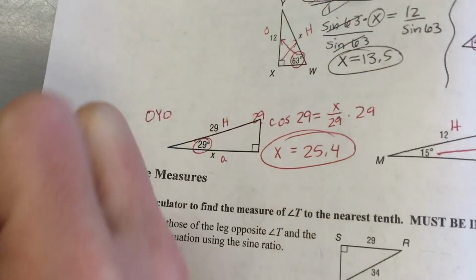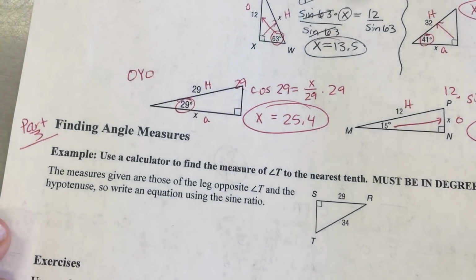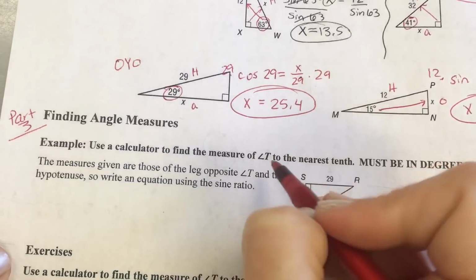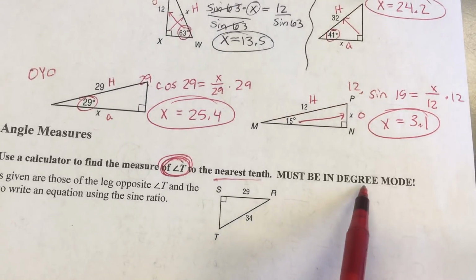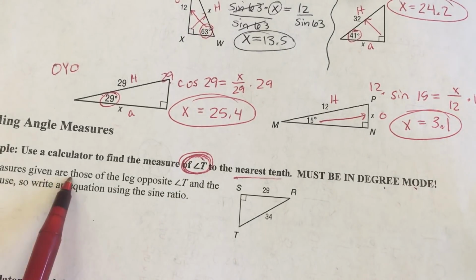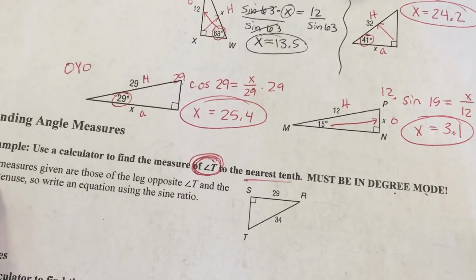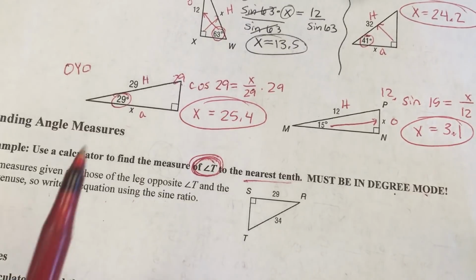All right, and part 3, finding angle measures. Use a calculator to find the measure of angle T to the nearest tenth. Must be in degree mode for these as well. The measures given are those of the leg opposite angle T and the hypotenuse, so write an equation using the sine ratio. Okay, so let's talk about that for a minute.